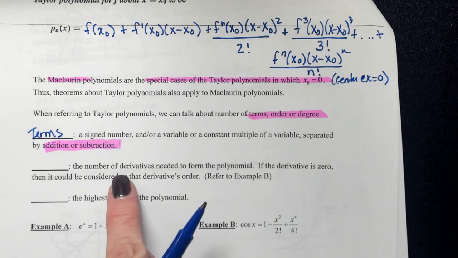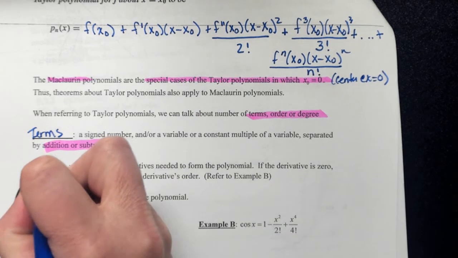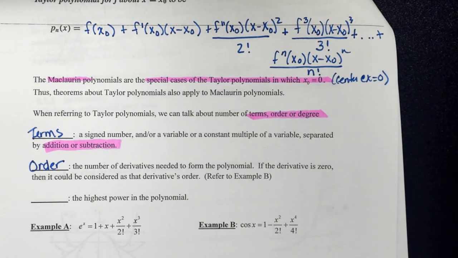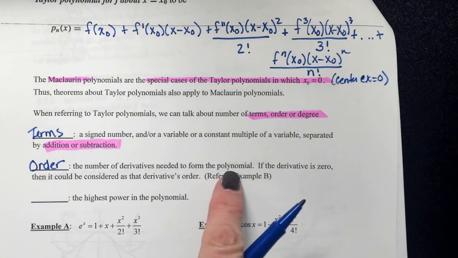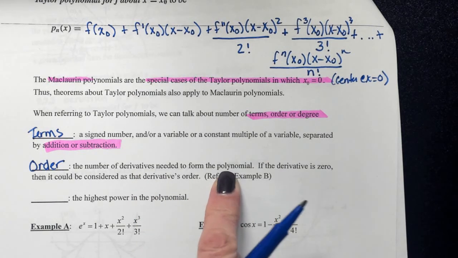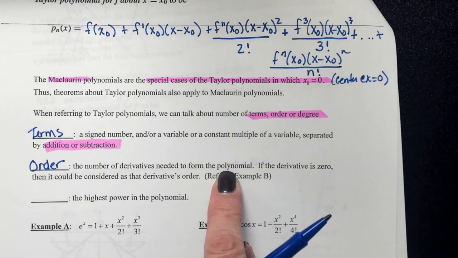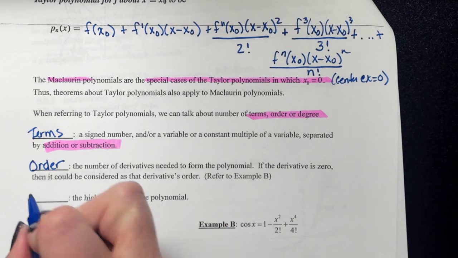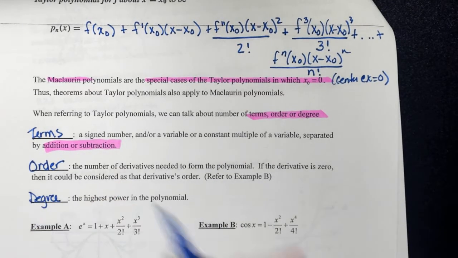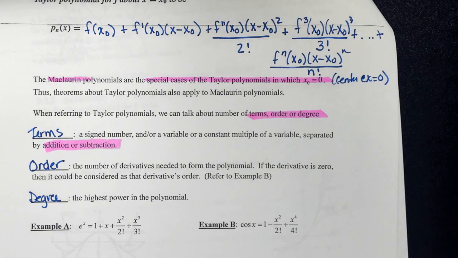When we talk about order, that's a new vocabulary word. We talk about the order of a Taylor or Maclaurin polynomial. It's the number of derivatives needed to form the polynomial. So in other words, if the question asks you to write a 4th order Taylor polynomial, that means you need to take it out to the 4th derivative. So it's the highest derivative in the polynomial that was used to generate it. That's what order means. And then, of course, we talk about degree. Degree is the highest power in the polynomial. So another word we've looked at quite a bit is being able to find the degree. You look at the largest power for x.